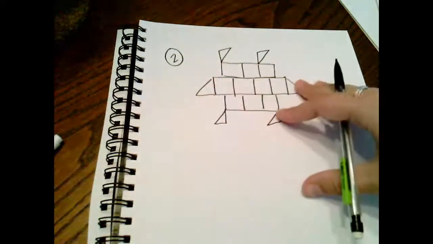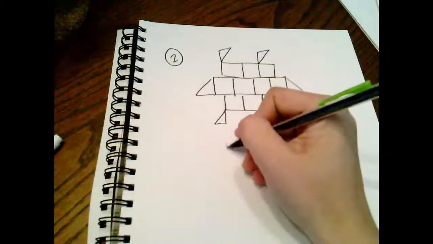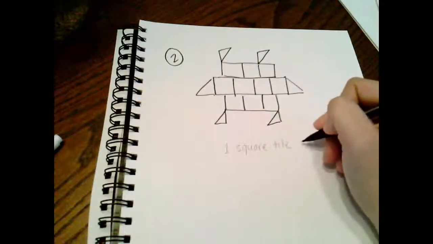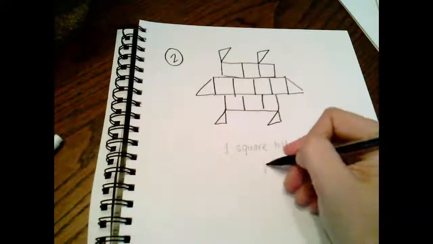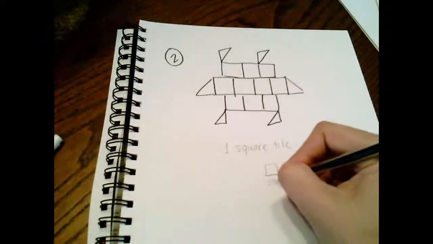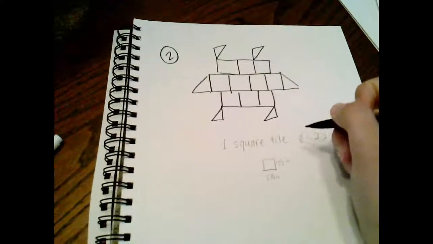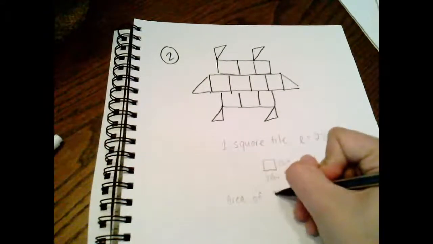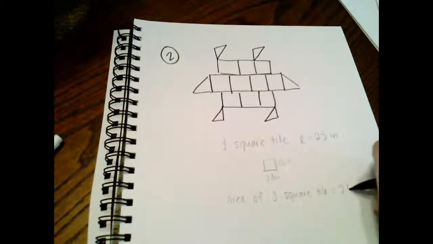So before I even start planning, I'm first going to think about the information given to me. So I know that one square tile has a length of 2.5 inches. So that means this tile is 2.5 inch by 2.5 inch. I know that then the area of one square tile will be 2.5 multiplied by 2.5.